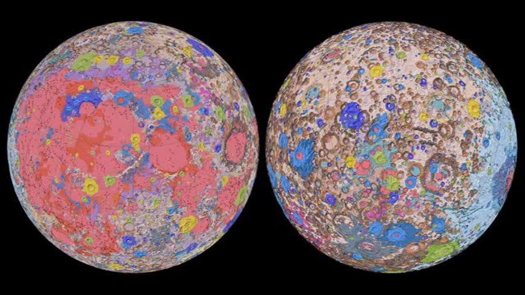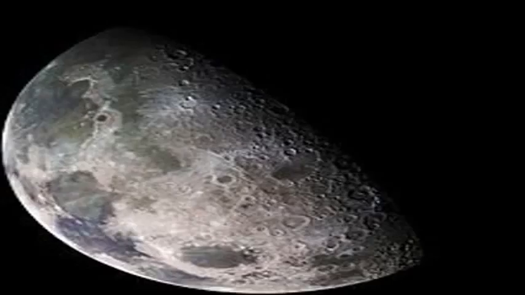The complex geomorphology of the lunar surface has been formed by a combination of processes, especially impact cratering and volcanism. The Moon is a differentiated body, with a crust, mantle, and core.